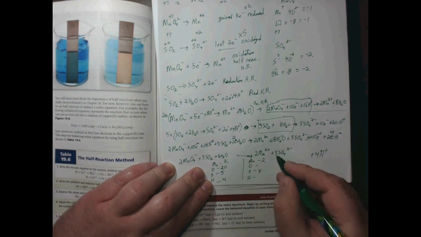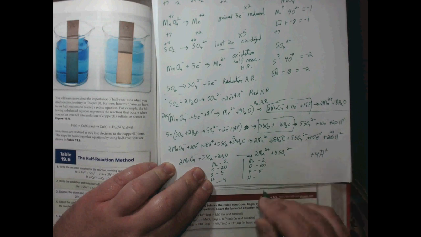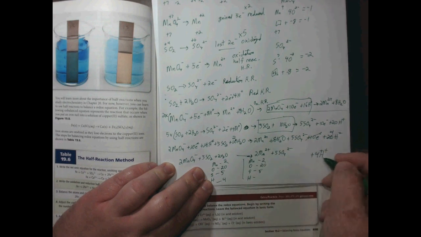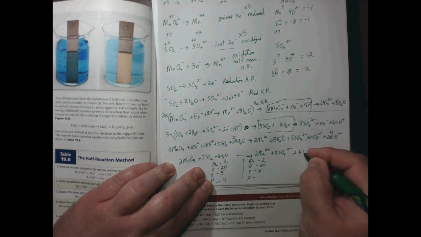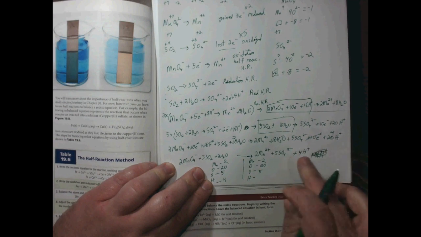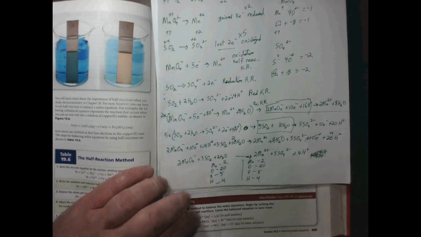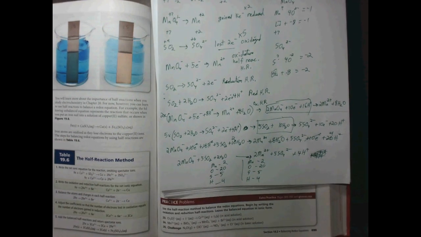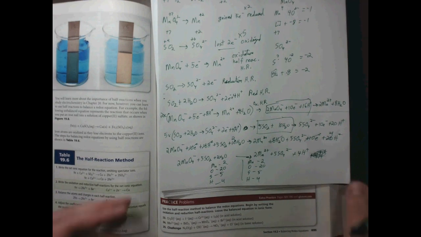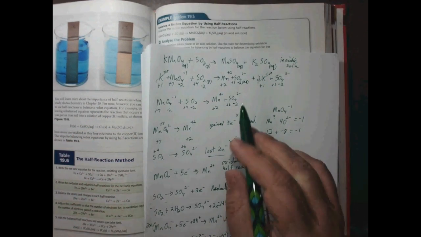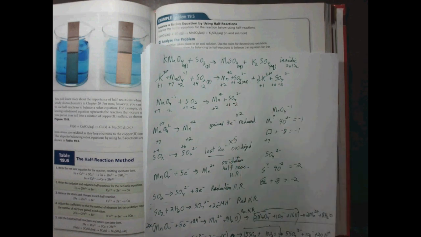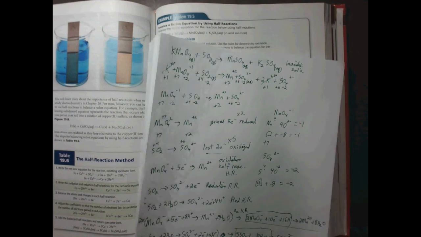Hydrogens, I have 4. 2 Mns, 5 sulfurs, 5 times 4, that is 20 oxygens, and I have my 4 hydrogens over here, sorry. Okay, 4. That is the balanced net ionic equation of that thing at the top.